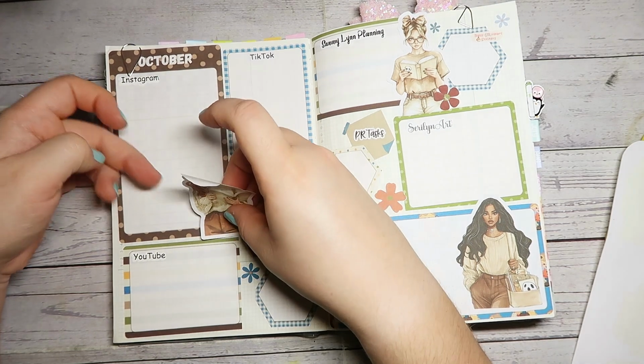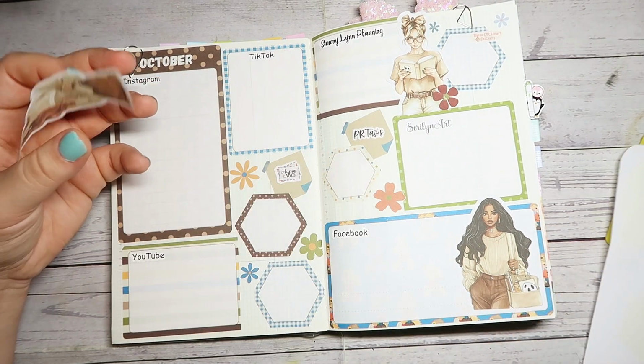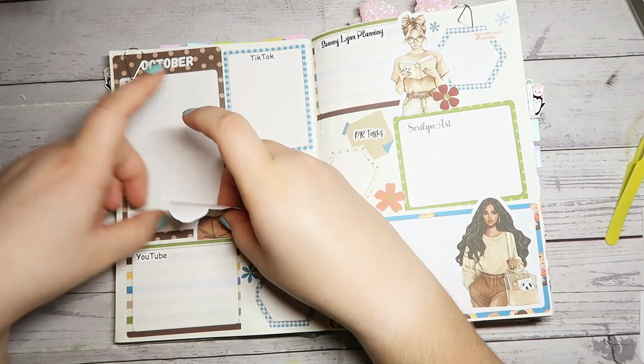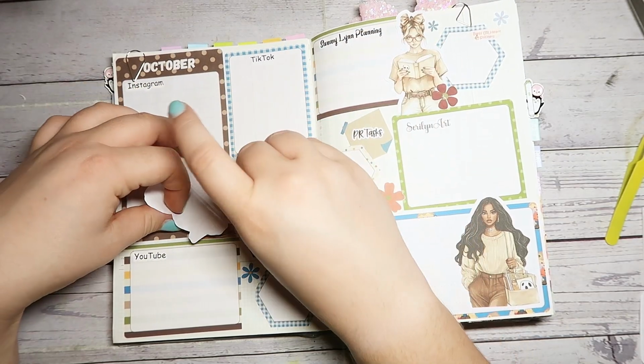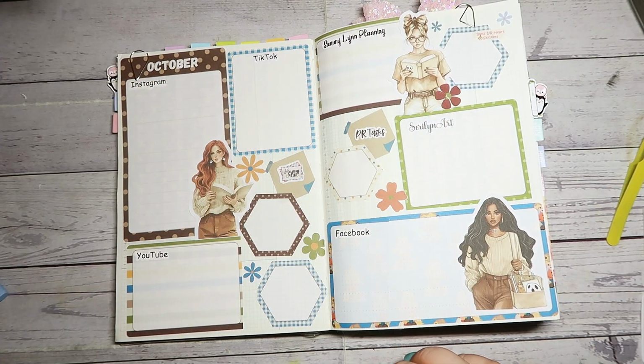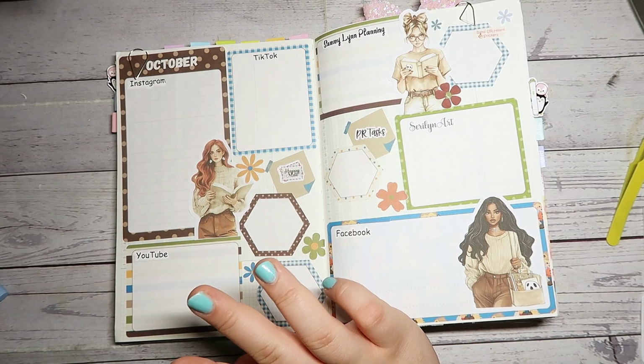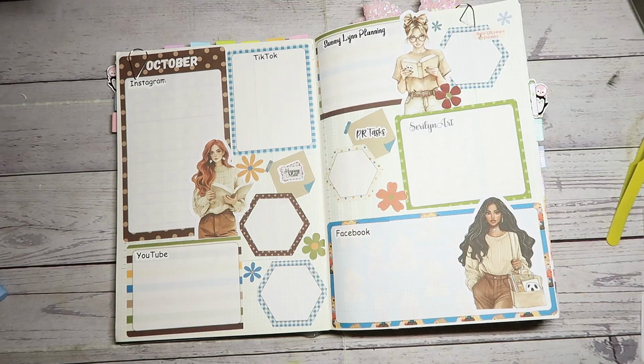And I think I want this girl to go just right in the center right there. Like right here. There we go. Oh, that looks so good. I'm so glad I added the dolls because I was really trying to find something that would match it, but without making it too overwhelming. And that worked out perfectly.